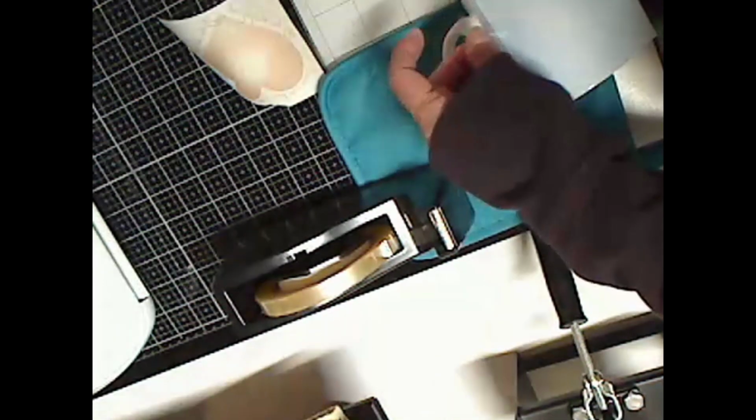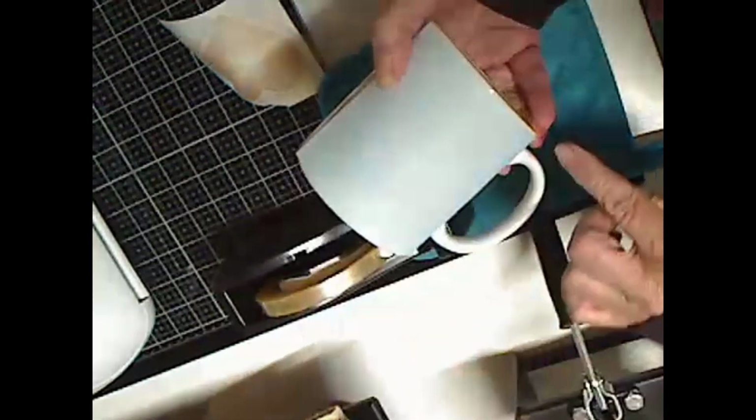So put that on there. And I'm being careful not to put tape over where my image is here. Just putting it on the very edges. Again, making sure this is lined up nicely.